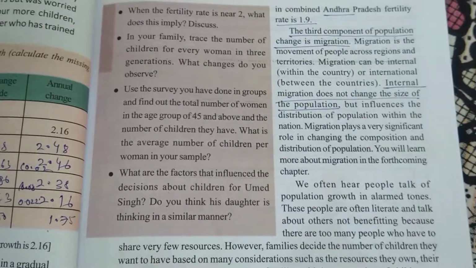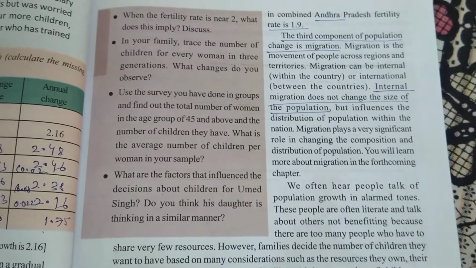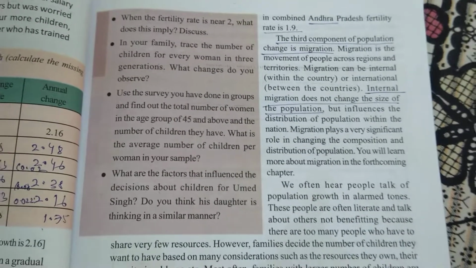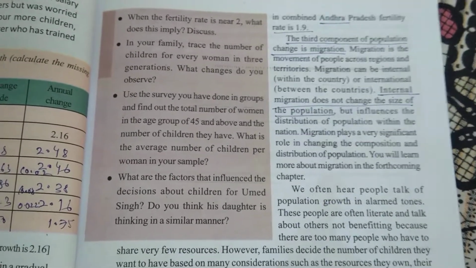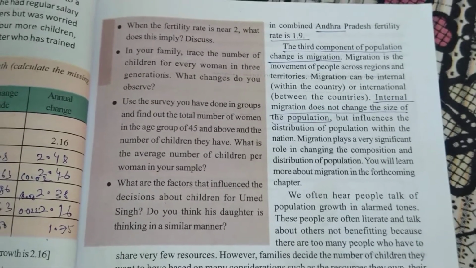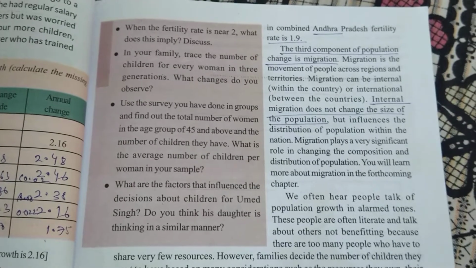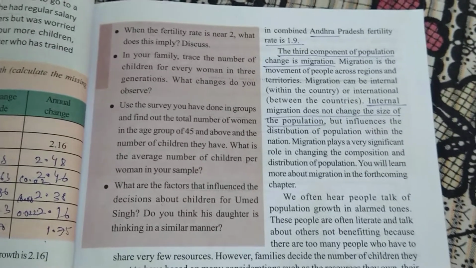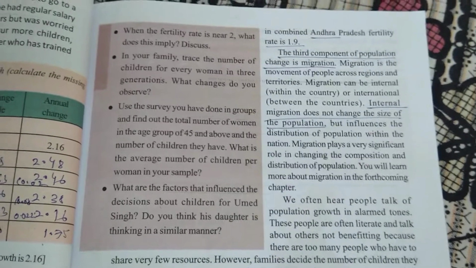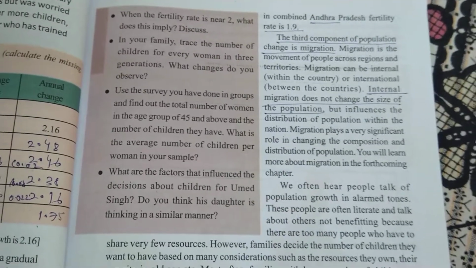That's why they are facing water problems, pollution problems, traffic problems, even stress. All these affect the health of the people also. So internal migration influences the distribution of population within the nation.